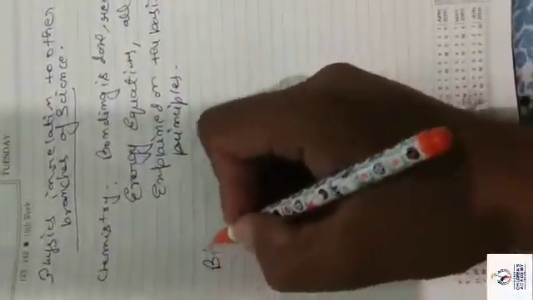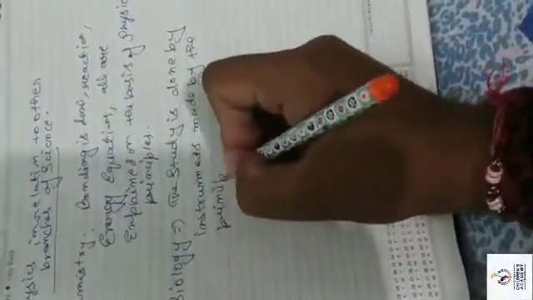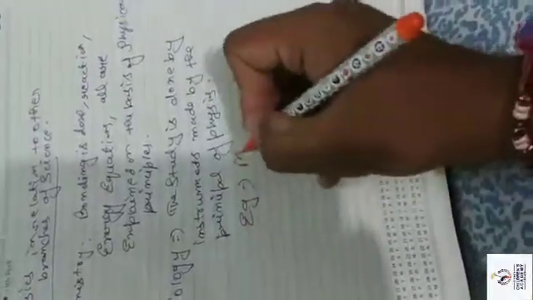Now secondly, biology. The study is done by instruments made by the principle of physics. Example, a microscope is made by principle of physics, but we use a microscope to study things in biology.